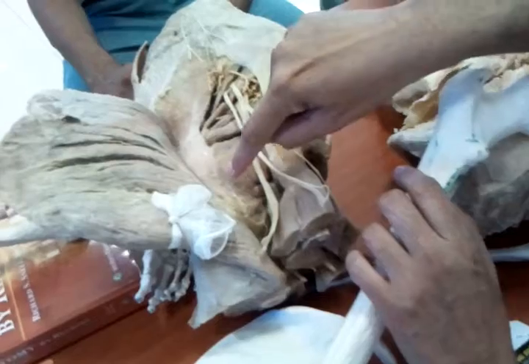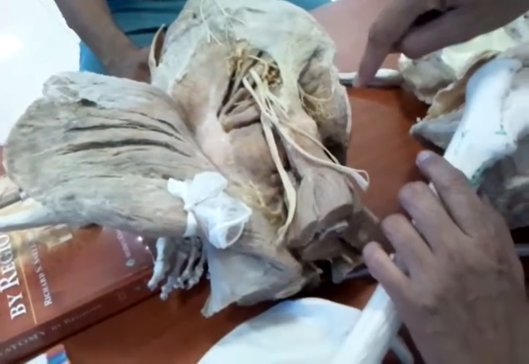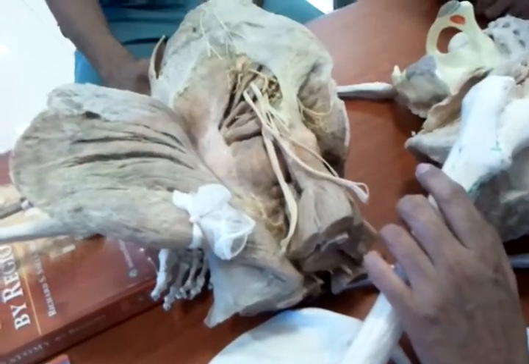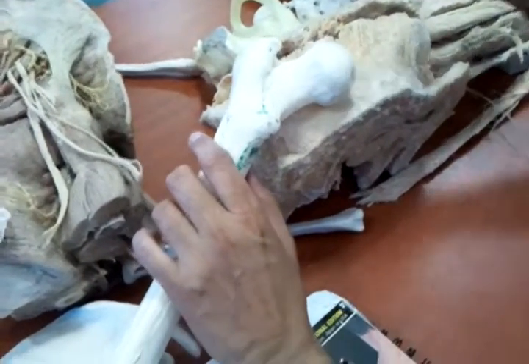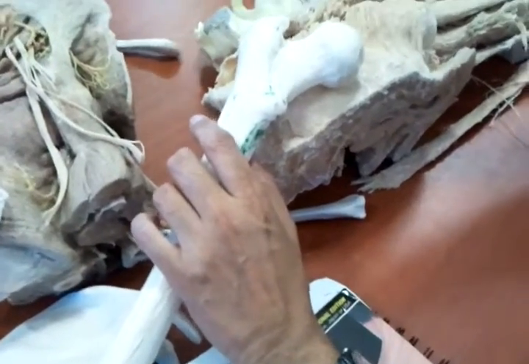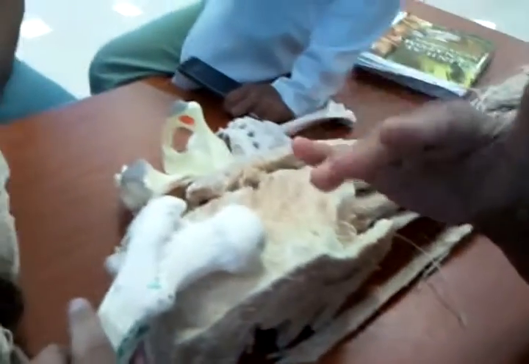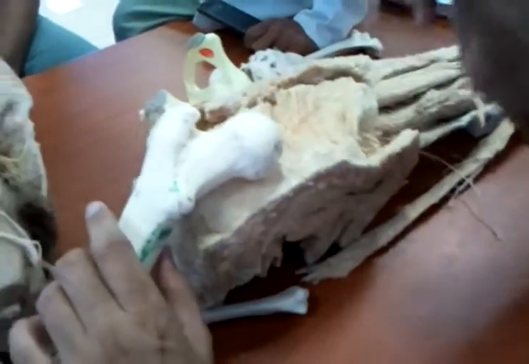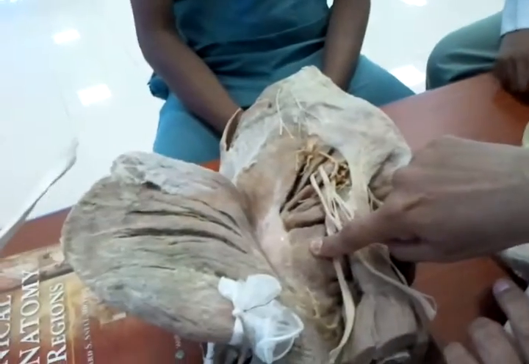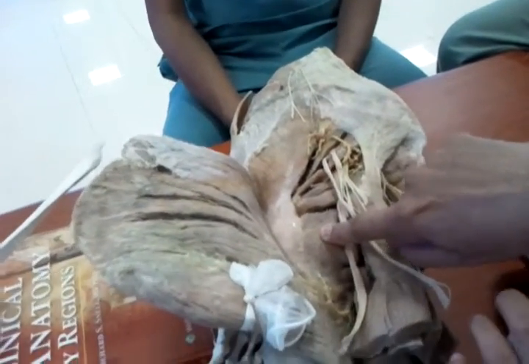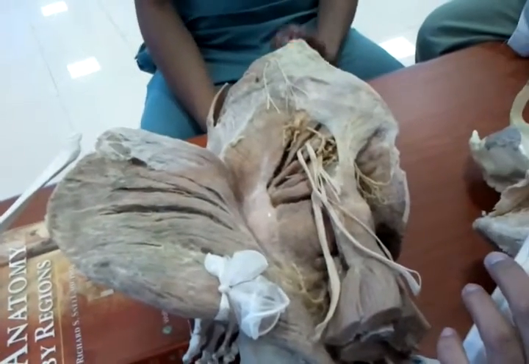One, two, three, four. Quadriceps: ceps means head, so quadriceps means the muscle is having four heads: one for rectus, one for vastus medialis, intermedius, and lateralis. So don't confuse; this is not quadriceps, this is quadratus.